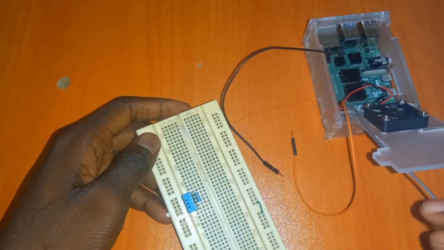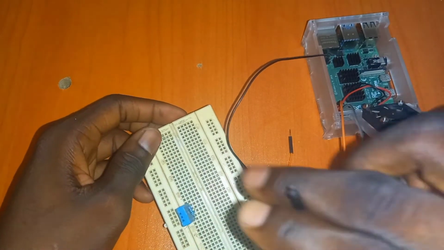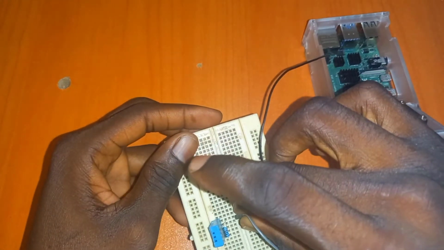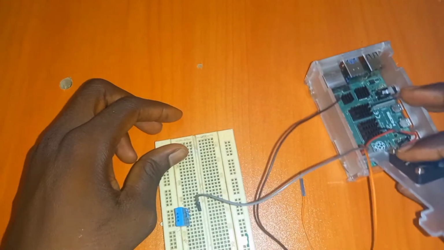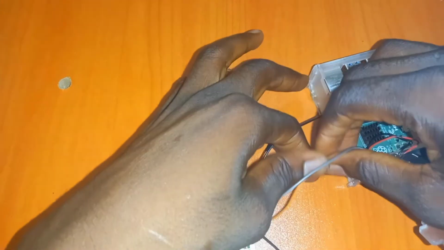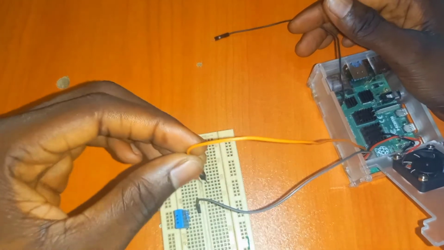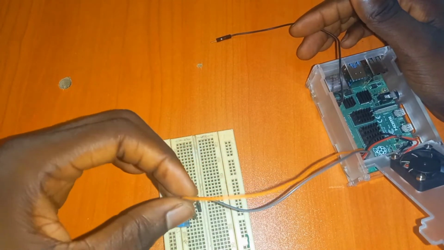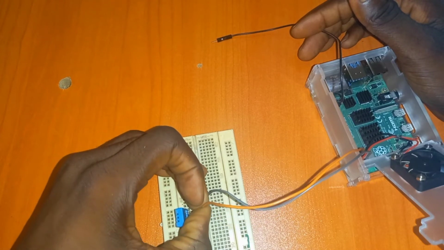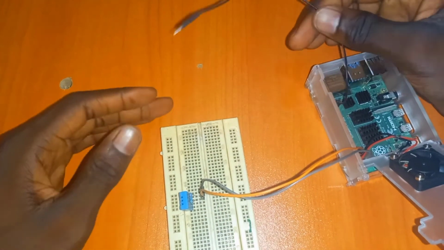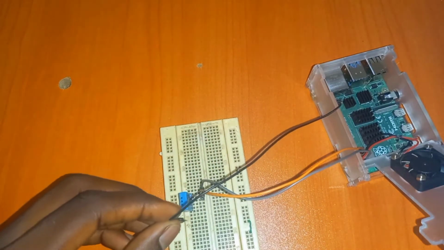So this is the VCC pin, which is pin 1, 3 volts on the Raspberry Pi. It comes to pin 1. And this is the data pin, which is GPIO4, pin number 7 on the Raspberry Pi. It comes to pin 2. So pin 3 will be left unconnected, while the ground pin will go to the last pin, which is pin 4.